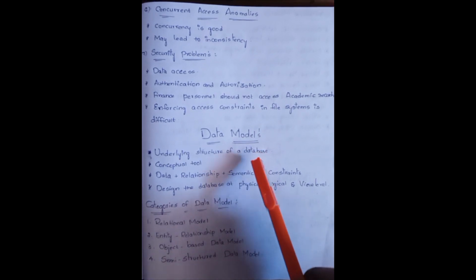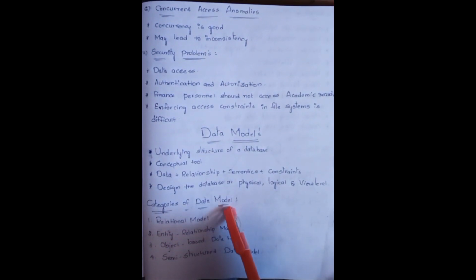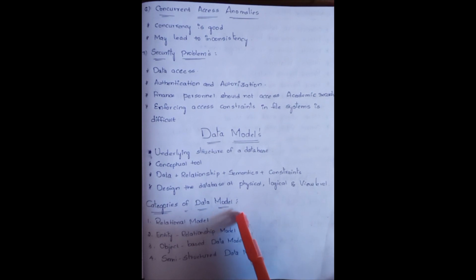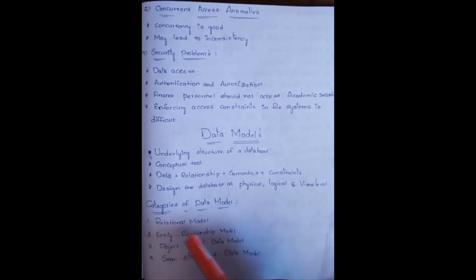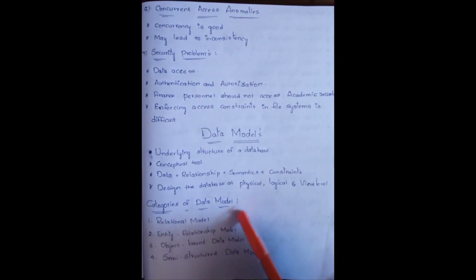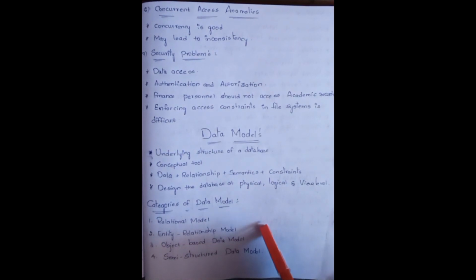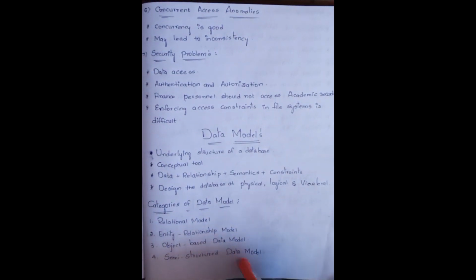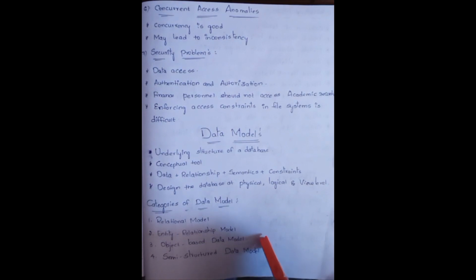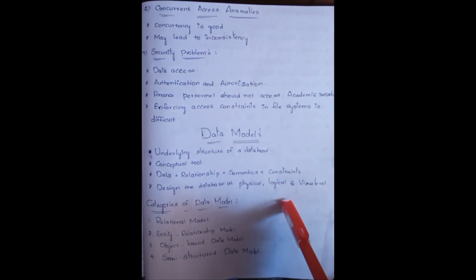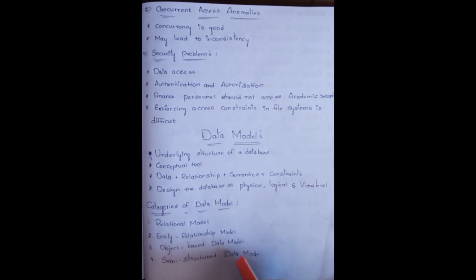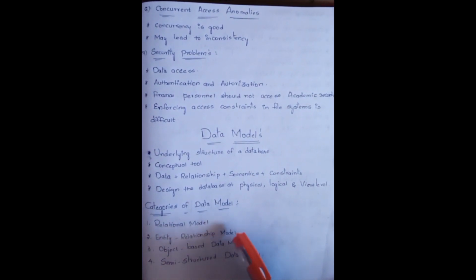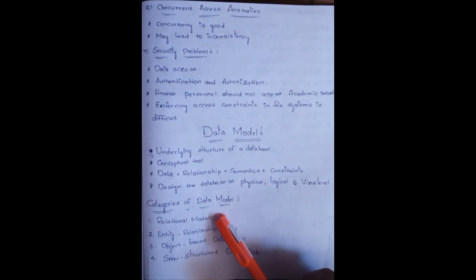Let's now see the various categories of a data model. In this presentation we are going to focus on four different categories of data model. The first one is relational model, second one is entity relationship model, third one is object based data model and the fourth one is semi-structured data model. Of course we have other data models as well, but in this presentation we are going to focus only on these four data models. So let's start with the first data model, that is relational data model.